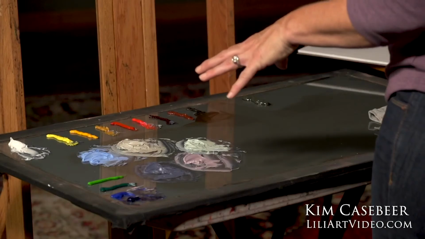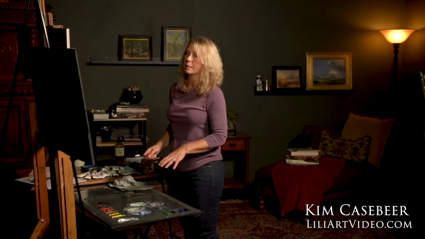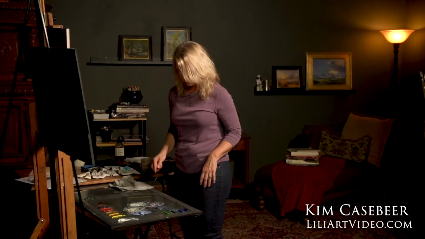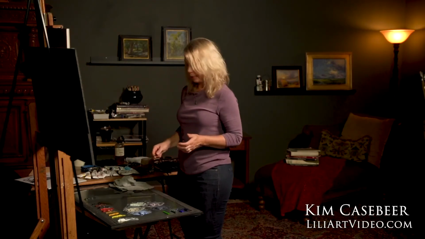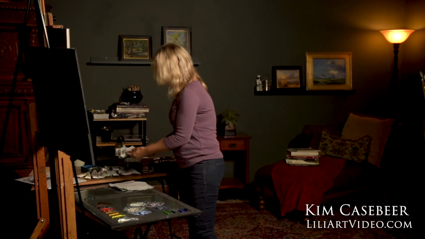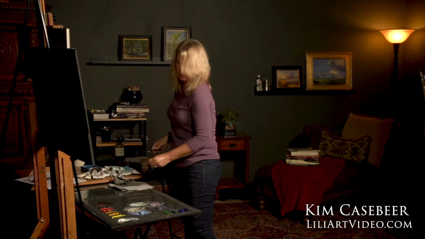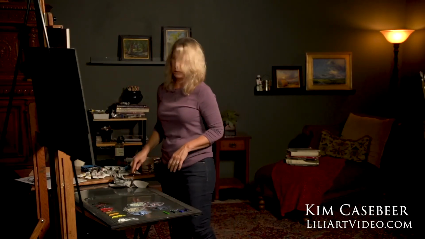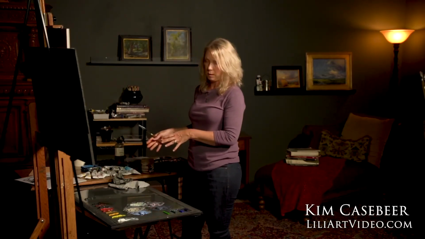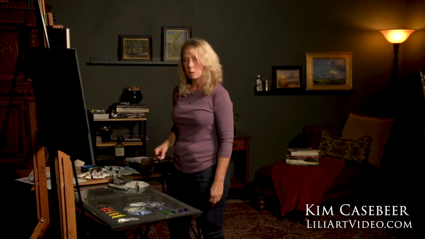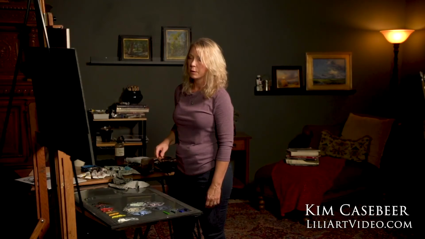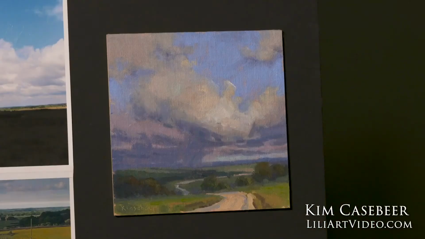So there are all my sky colors, and they're all mixed next to each other. The next step is to start mixing the land colors. So I'll wipe off my palette knife and get started with those. I'll mix those over here on the right side of the palette. And I'm going to start with the horizon, that back hill that's really blue.